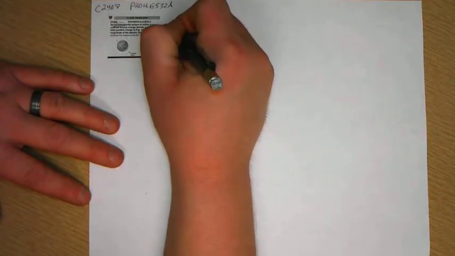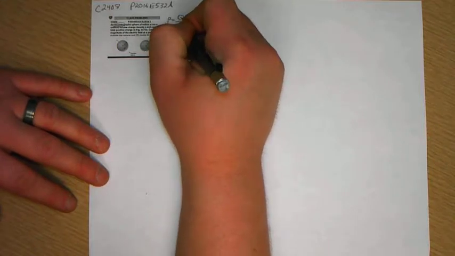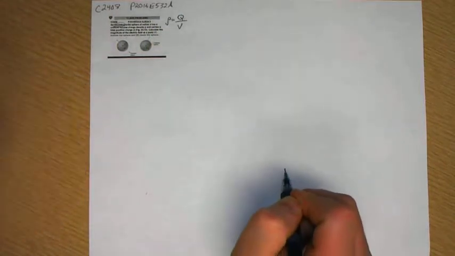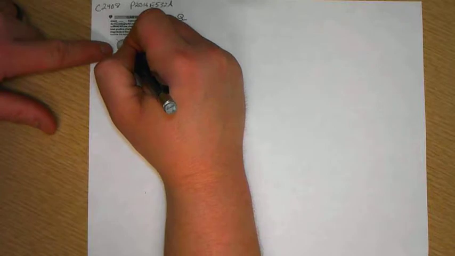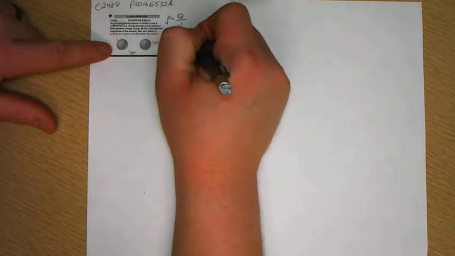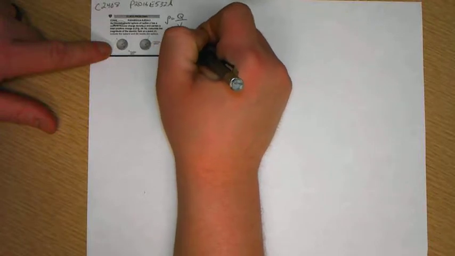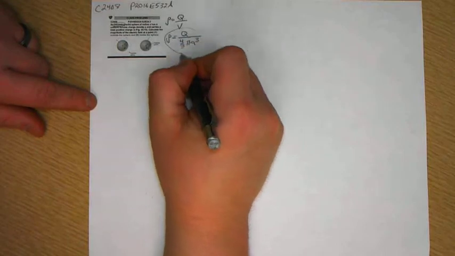So what is rho? Rho is the charge density, which is the total charge q over some volume. And we'll also note that this is the volume of this sphere of radius a. So the charge density equals q over 4/3 pi a cubed, the volume of a sphere. We'll use that later.